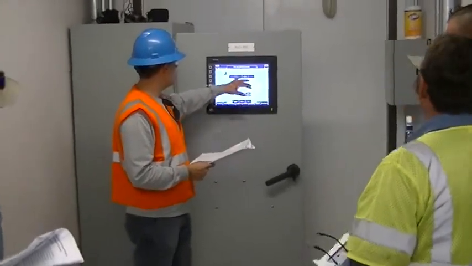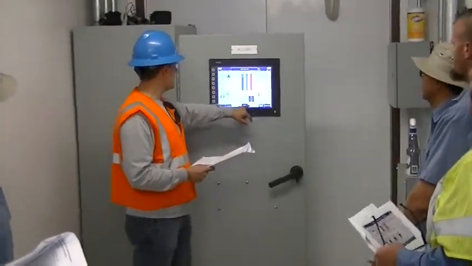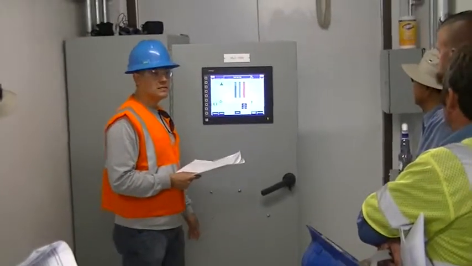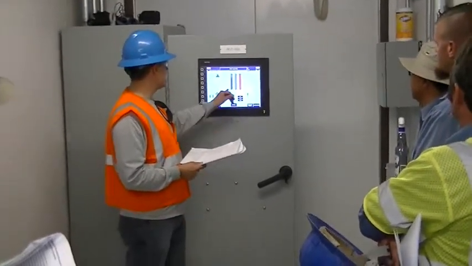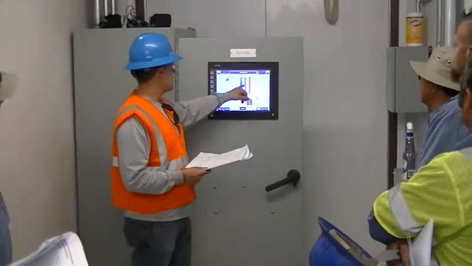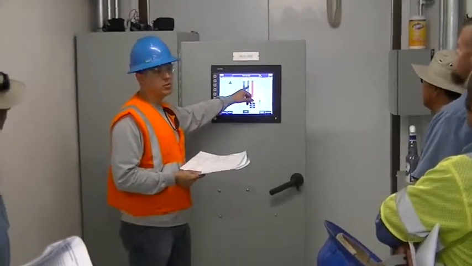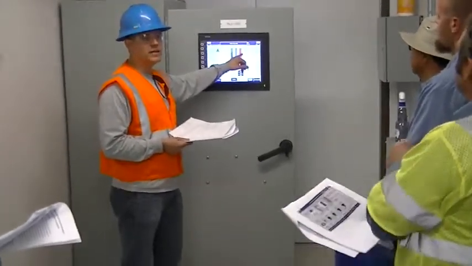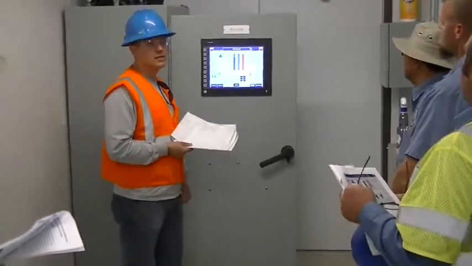Alright, and on the VFDs, you're gonna have the PID screen as well, which tells you kind of what's going on with the PID. So that's gonna give you your percentage, basically your set point. This is your process variable, which is going to be your pressure, and then this is gonna be your output. Basically what you're sending out to the VFD, the signal to have it run.